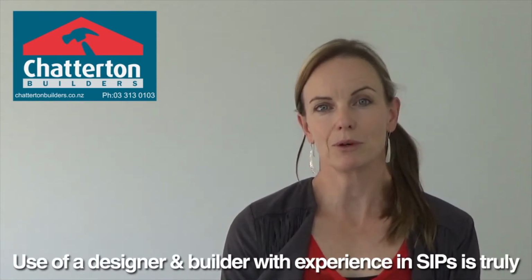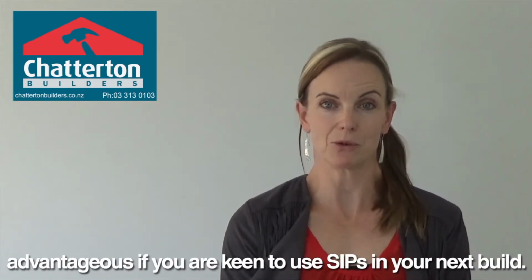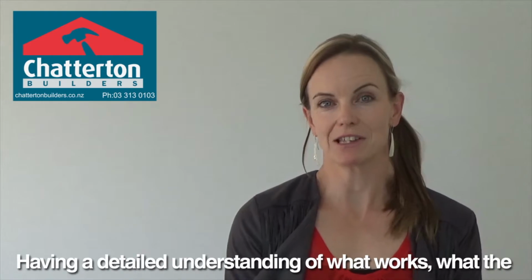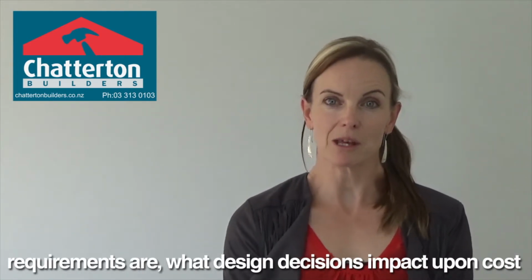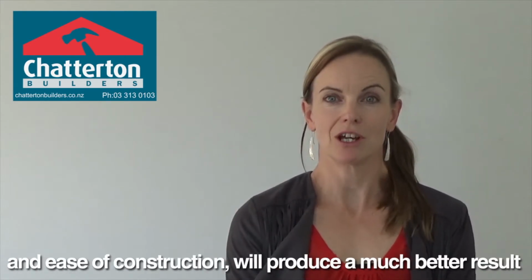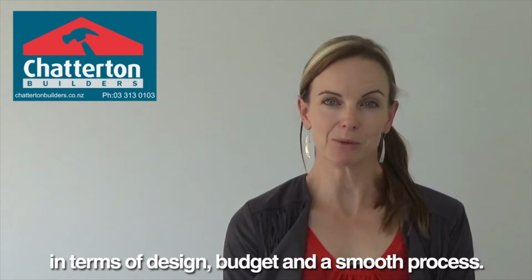Use of a designer and builder with experience in SIPs is truly advantageous if you're keen to use SIPs in your next build. Having a detailed understanding of what works, what the requirements are, what design decisions impact upon cost and ease of construction will produce a much better result in terms of design, budget and a smooth process.